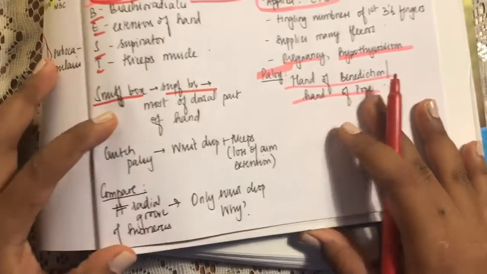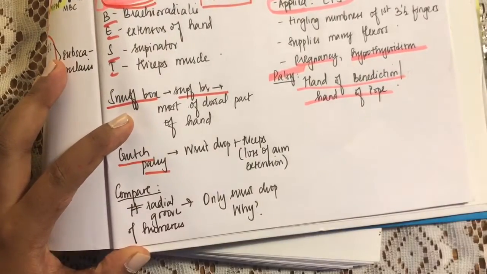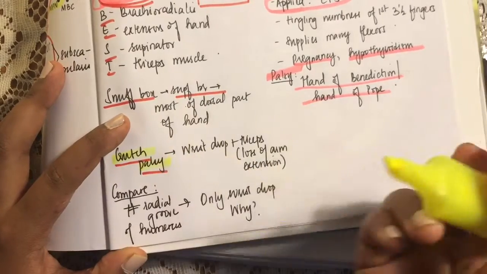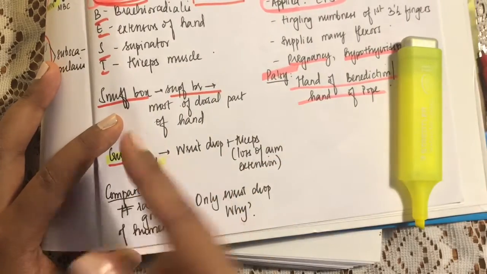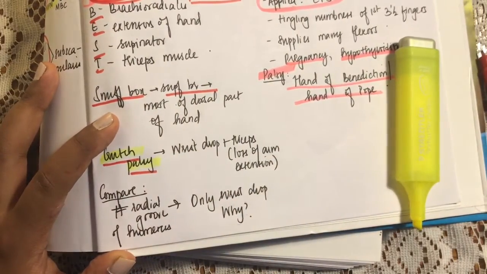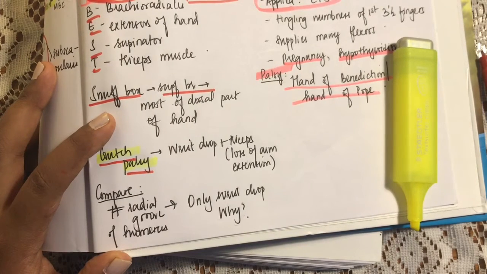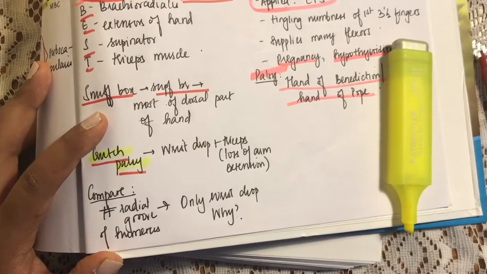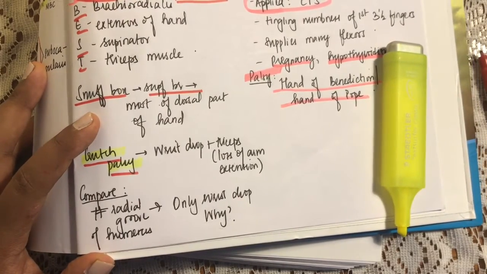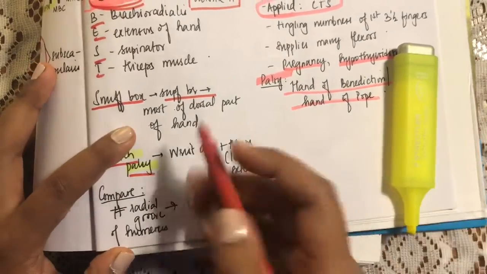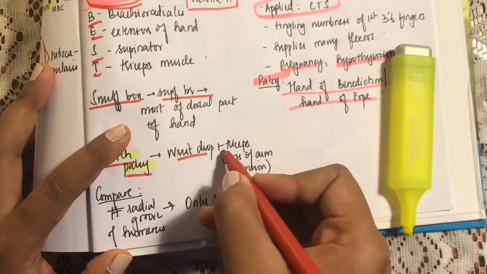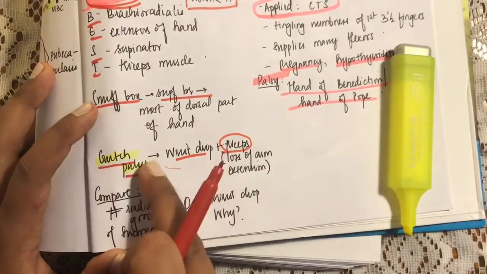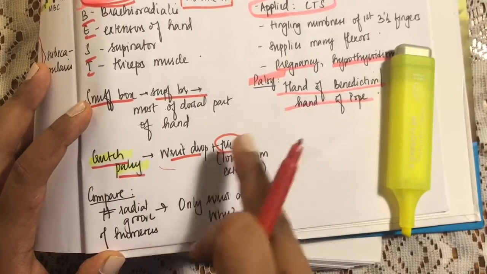Anyways, there's something called crutch palsy. You know how a crutch looks, and this was usually in the olden days type of crutches, where they used to completely put it inside the axilla and lean on it. Nowadays we have better crutches, obviously. So what the patient will have is a wrist drop, and also the triceps will be affected if it's at the level of the axilla. That means there'll be loss of arm extension.